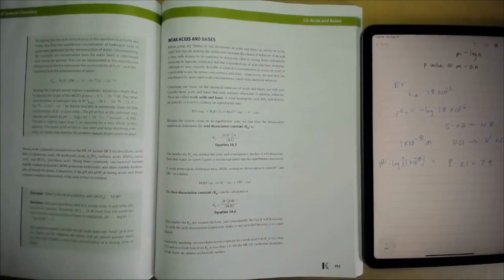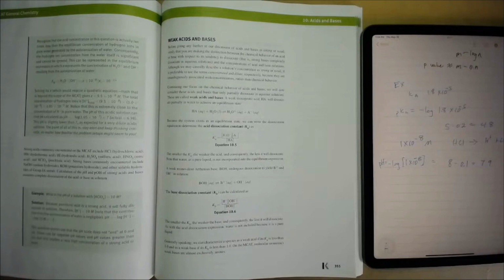Recognize that the acid concentration in this question is actually 10 times less than the equilibrium concentration of hydrogen ions in pure water generated by the autoionization of water. Consequently, the hydrogen ion concentration from the water itself is significant and cannot be ignored. This can be represented in the equilibrium expression in which X represents the concentration of H3O+ and OH- resulting from the autoionization of water.